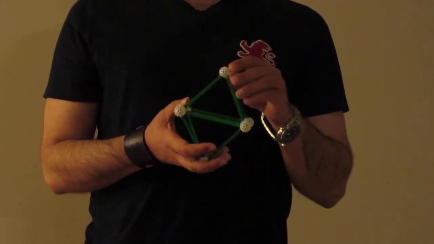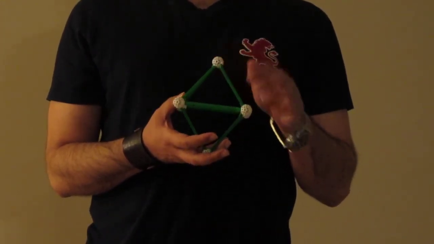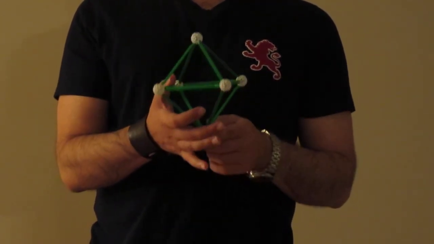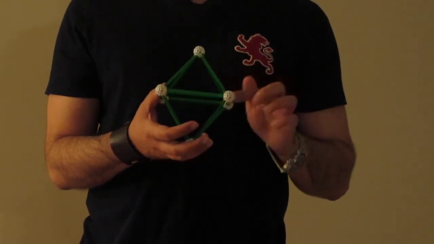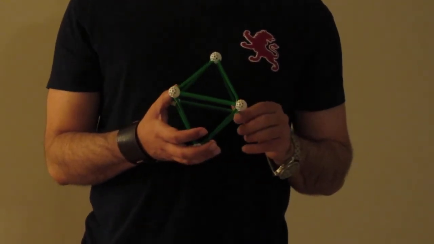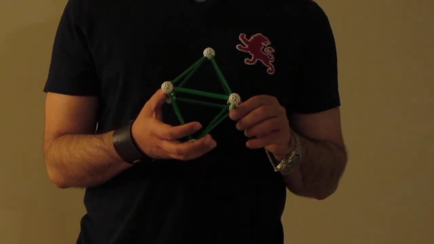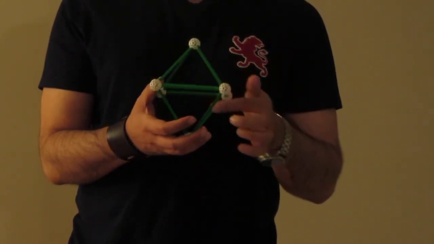For octahedron, we have 6 vertices and 12 edges, and we have 8 faces, which according to Euler's formula, shows that they have a constant number which is 2, and it is another proof that Platonic solids are unique.